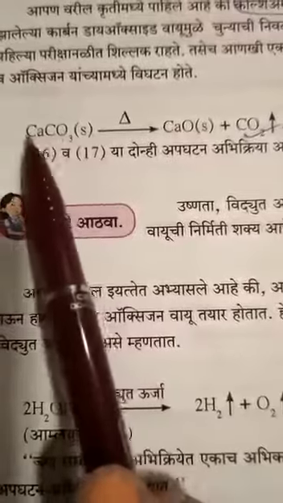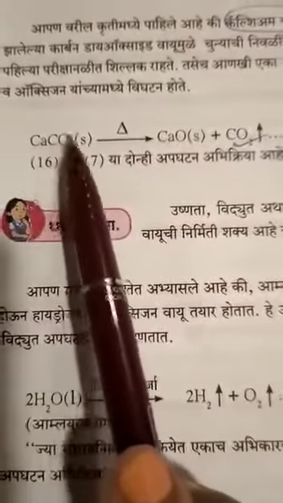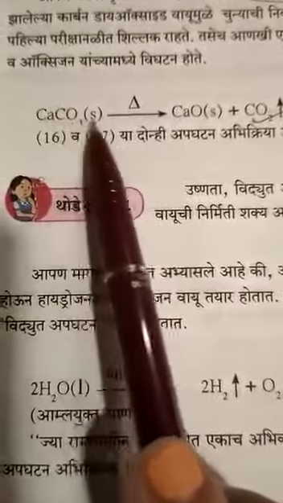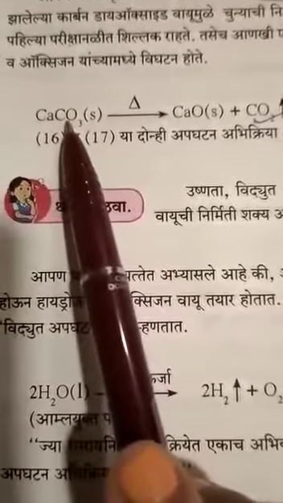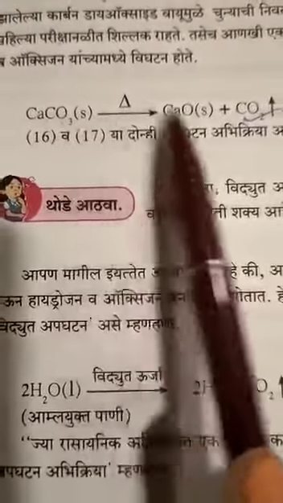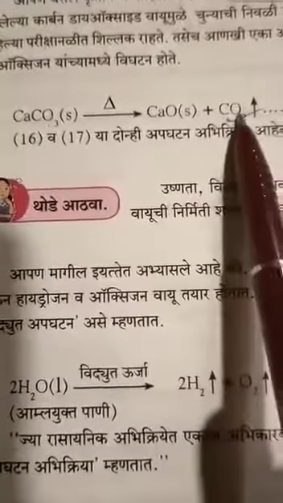Okay, calcium carbonate is in solid form in this reaction, and here a decomposition of that calcium carbonate occurs, and it breaks after heating, and we will get 2 products here.